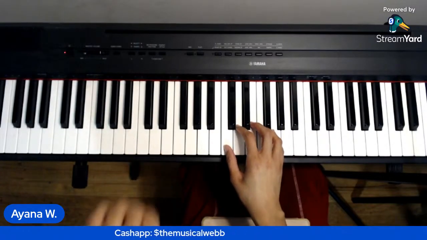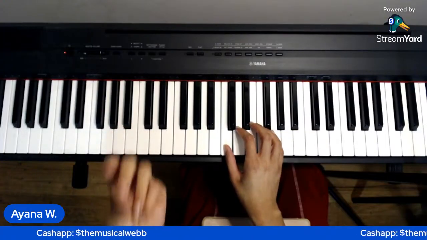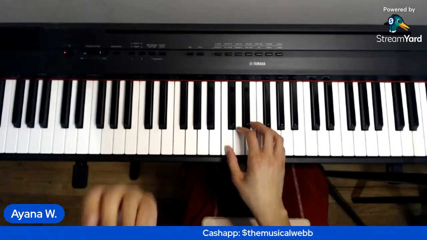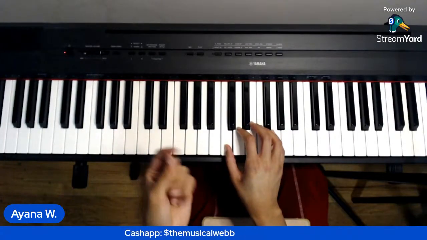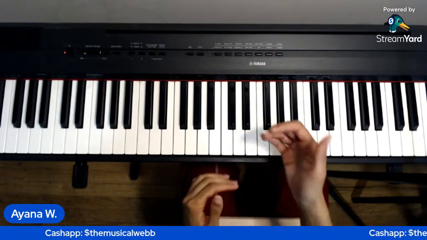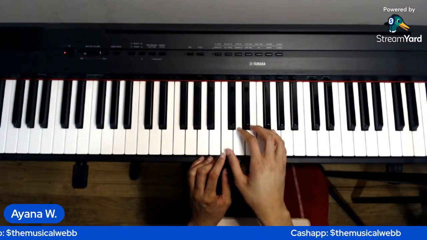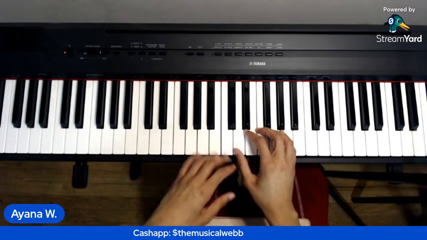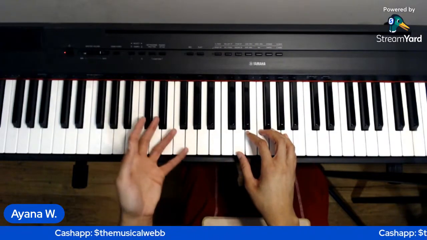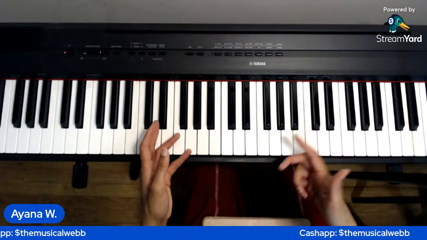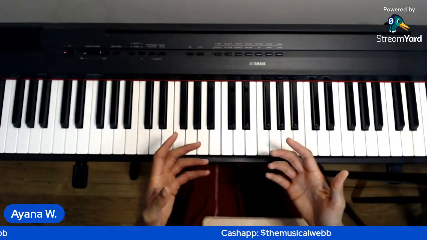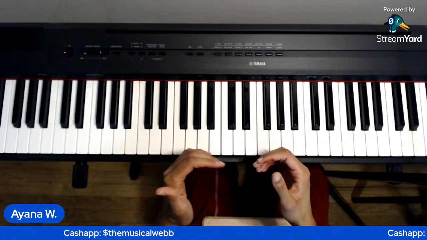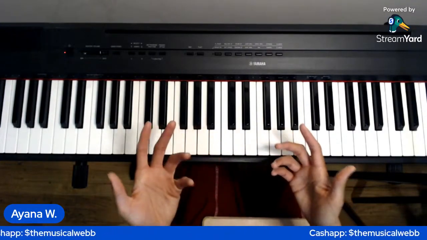1, 2, 3, 4. 1, 2, 3, 4. And the reason why we're doing coordination with rhythms is because when you're playing songs, when you're creating songs, it's likely that the left hand is going to have to use 1 rhythm pattern while the right hand is managing another rhythm pattern. And if you're new to piano, that can be really, really tough to do. So this is a real simple exercise to get you acquainted with what is called split thinking.